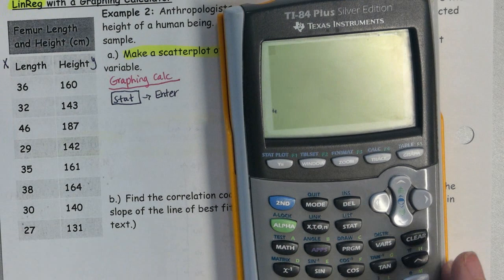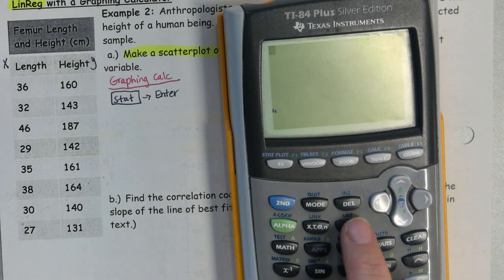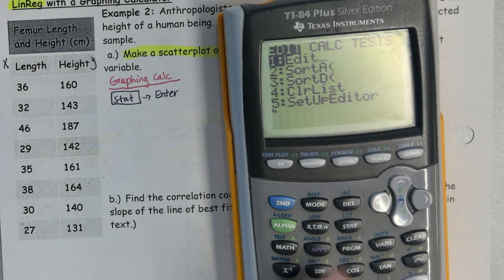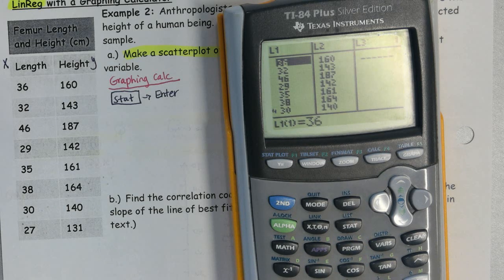So we're going to do that part together. Okay, so find the stat button. It is right here. And when you press Stat, the first thing it says is Edit. Because that's exactly what we want, that's why we press Enter right away.